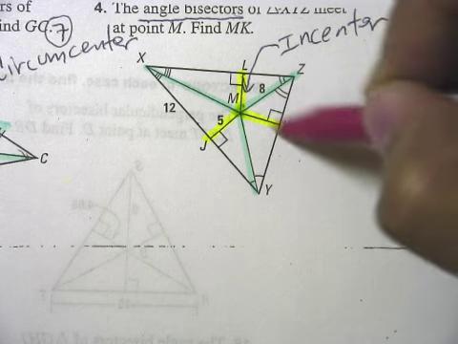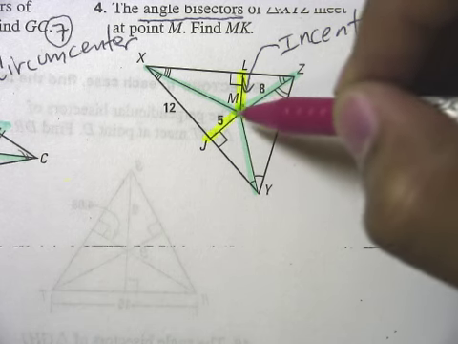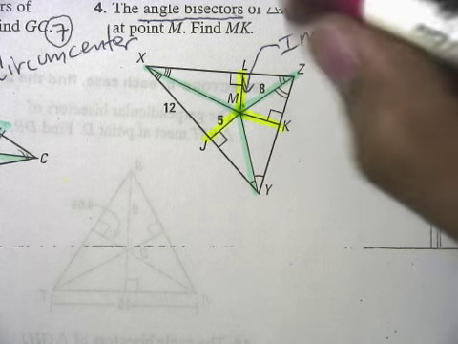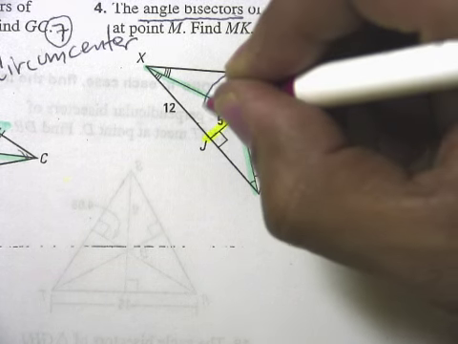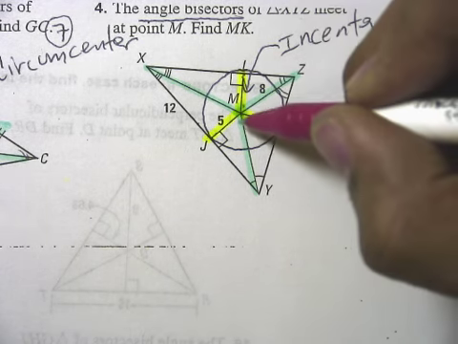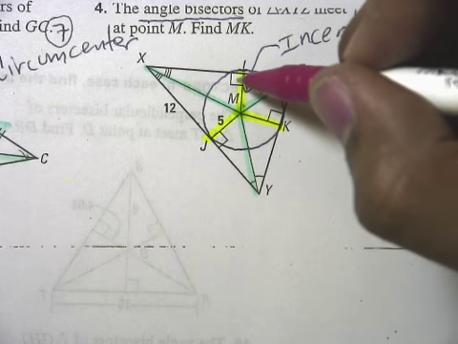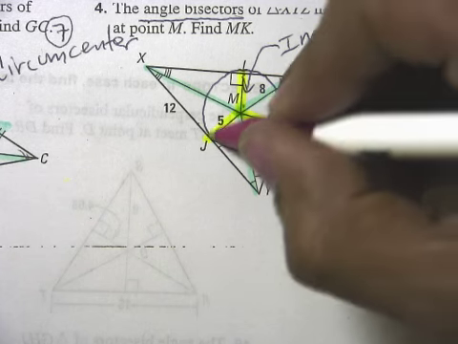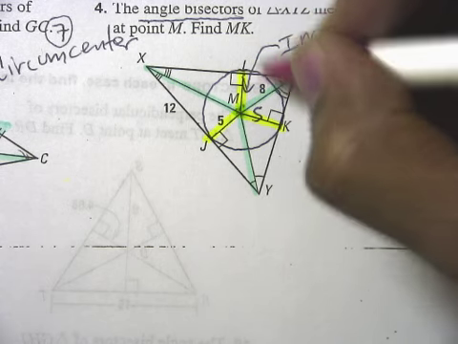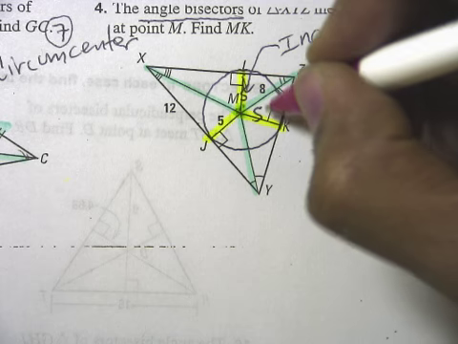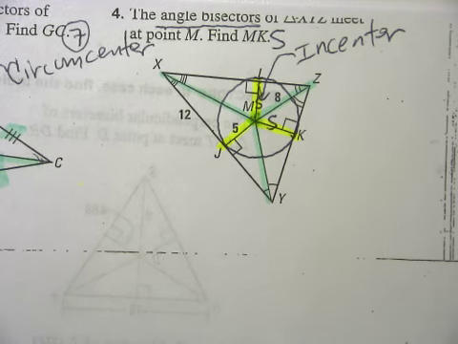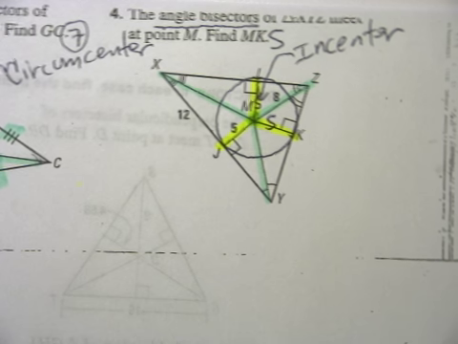Now, that's pretty interesting. I have a point, and I have 1, 2, and 3 segments that are all the same distance from that center point. That should remind you of a particular polygon we talked about before, and that is a circle. If you remember, a circle has a center, and all the rays are the same distance from that center. So if MJ is 5, then MK is 5, and ML is 5. So then MK, we know, is 5.